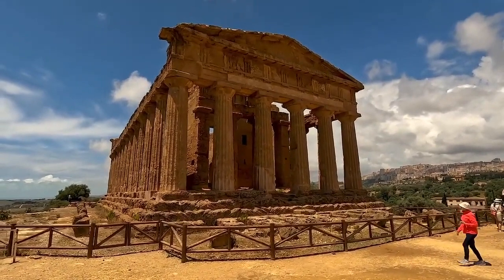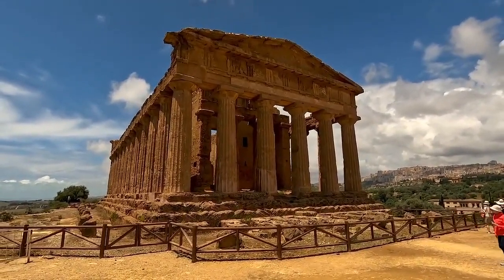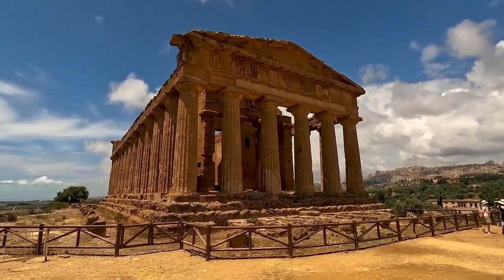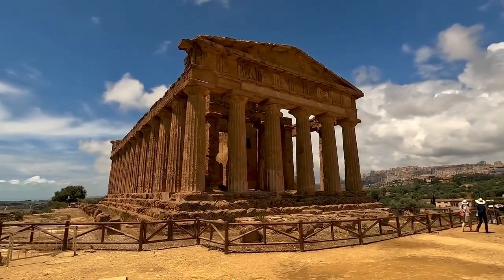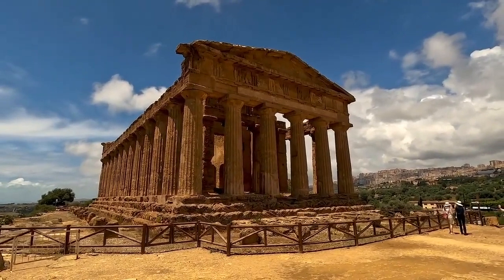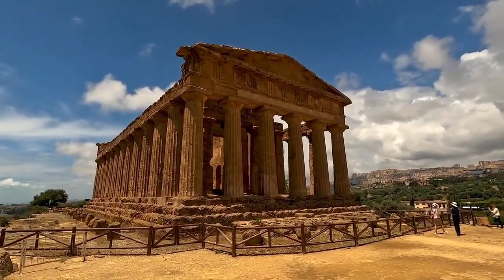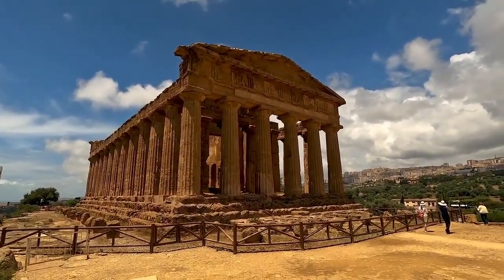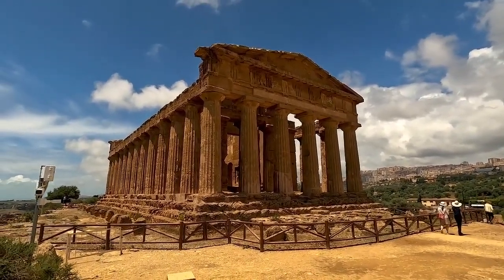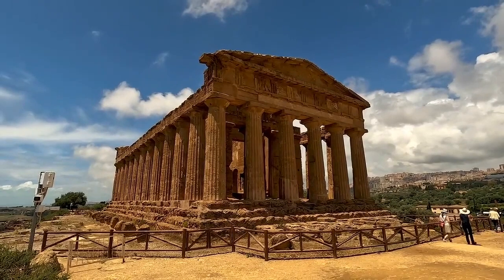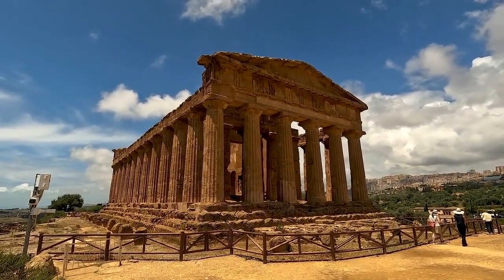The construction of Greek temples was not only a reflection of religious beliefs and cultural practices, but it also served as a means of asserting political power and cultural identity. These temples were often built using the wealth and resources of the ruling class, and they served as a symbol of their authority and influence.